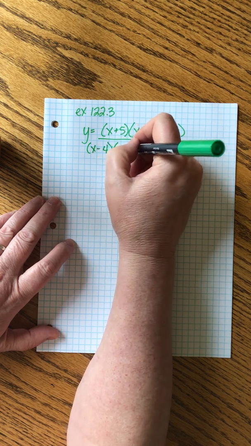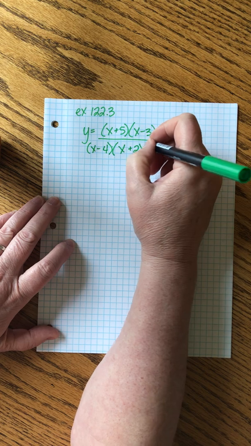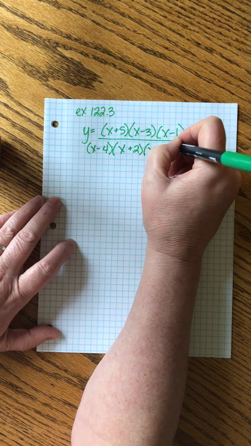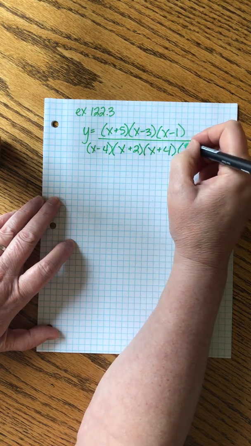Copying, copying. There are a lot of quantities, aren't there? Thankfully, we don't have to factor this monster.